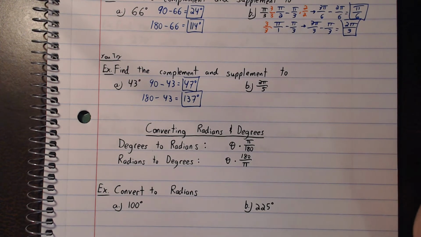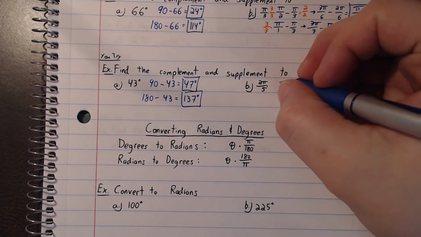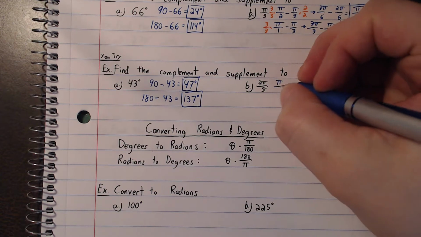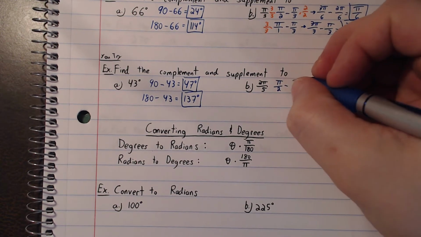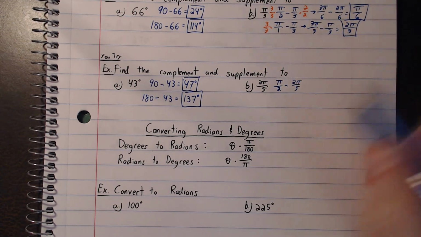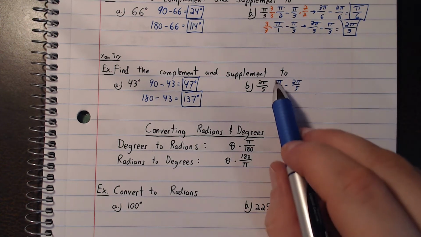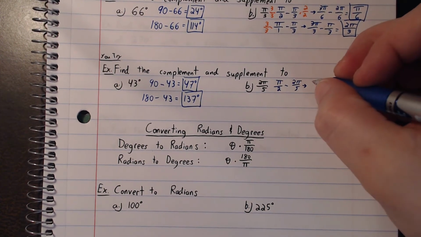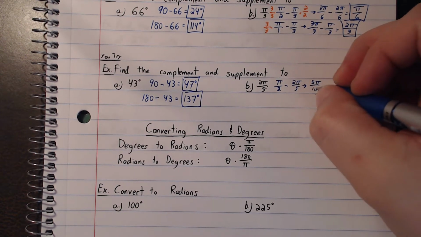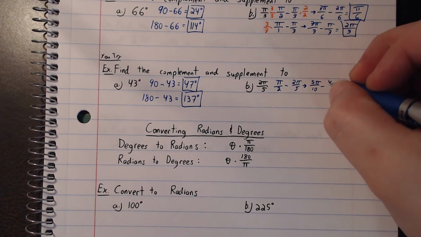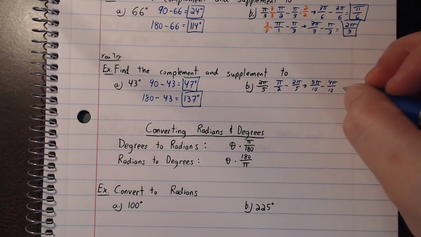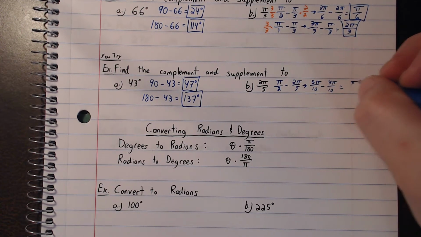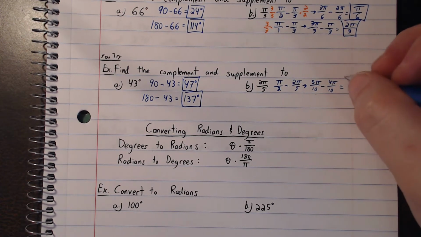Radian's a little more work, right? We need pi over 2 for complement, and we're going to subtract 2 pi over 5. Hopefully you recognize we need to multiply by 5 over 5 and 2 over 2. So we've got 5 pi over 10 minus 4 pi over 10, and that gives us just pi over 10.